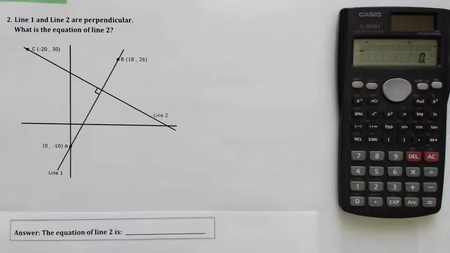Hey, so we're looking here at perpendicular lines. This is number 2 for the practice here. Line 1 and line 2 are perpendicular, and what is the equation of line 2? So we know they're perpendicular because we've used the word perpendicular, but I'll take a second to point out that even if I didn't use the word perpendicular, I have the symbol here, 90 degrees, which tells me that these two lines are at right angles and therefore perpendicular to each other.